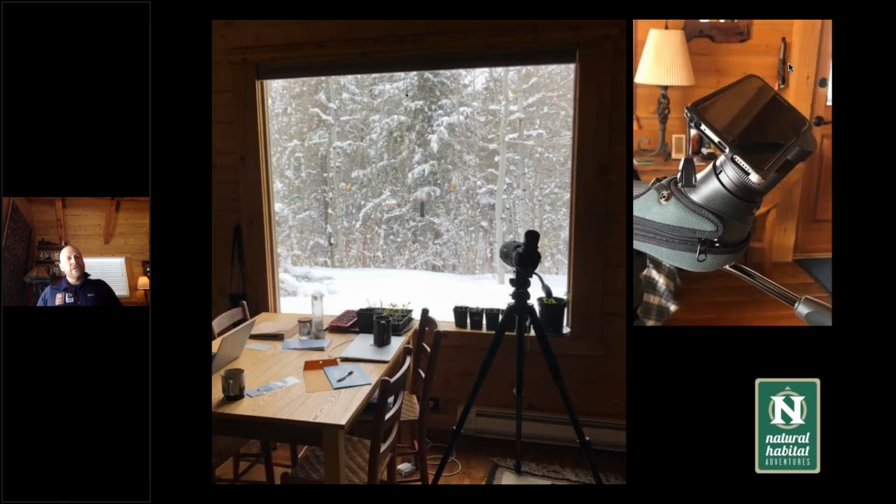Another big use of phonescoping is bird photography or nature photography literally from your window. Now here I have a window looking out into a natural setting. If you're doing this at home, you may want to be a little careful where you point your camera or your scope. But in this case, I have a feeder out. I have this feeder up all winter through the spring and early summer. I have to take it down for bears during the summer, but middle to late summer.